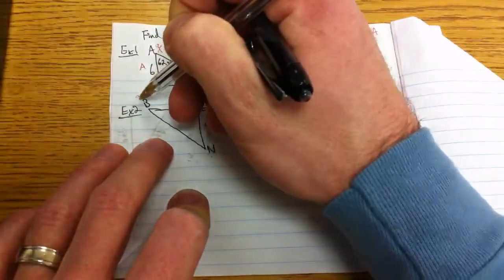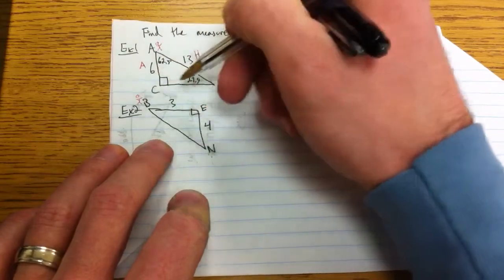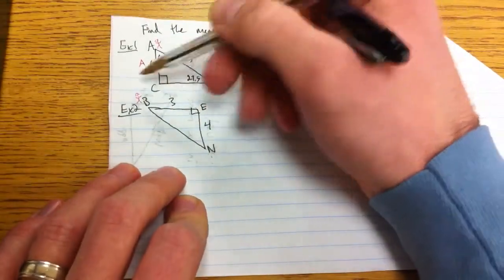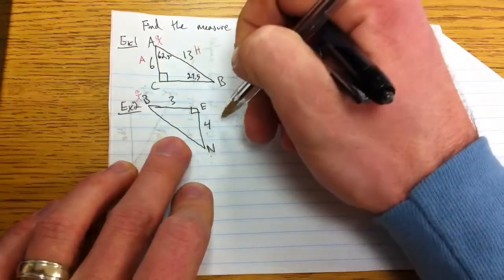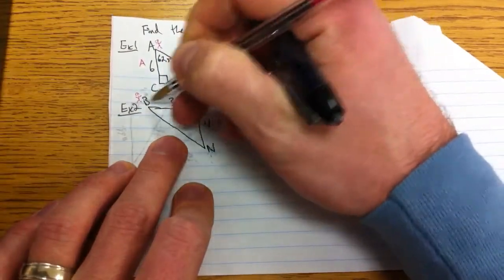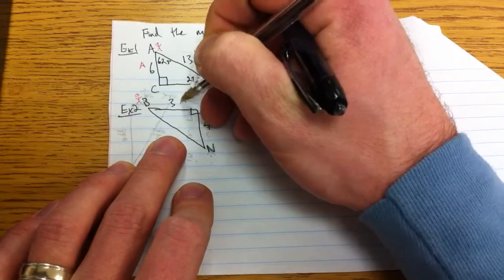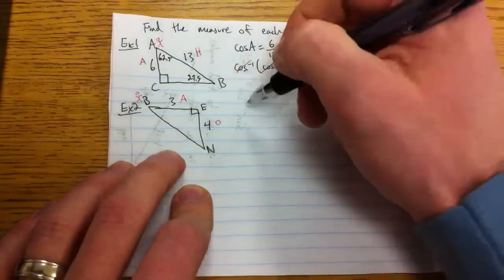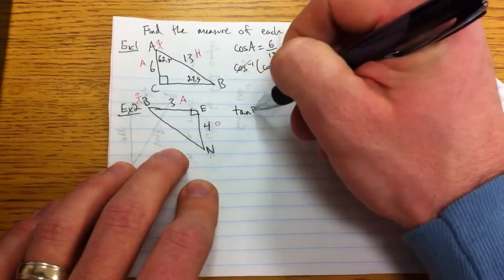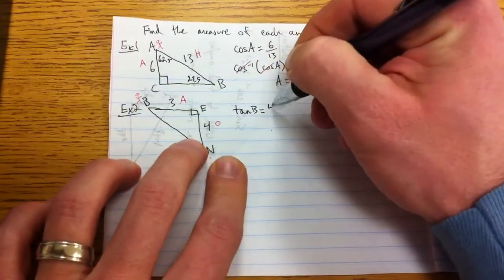Put yourself at one of the angles. It does not matter which one you put yourself at in this instance. If you want to find both, put yourself at B because that's the best one. Across from B is 4, it's the opposite side. Right next to B is 3, it's the adjacent side. What uses the opposite and the adjacent? That's the tangent. So the tangent of B is equal to opposite over adjacent, 4 over 3.